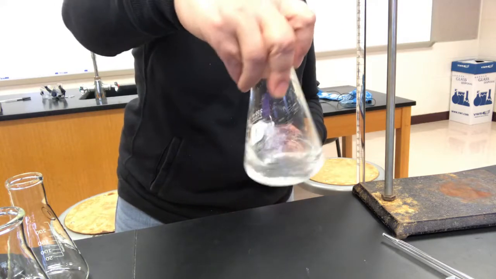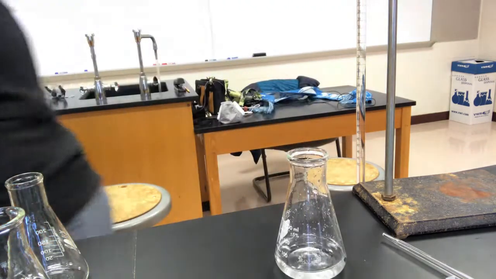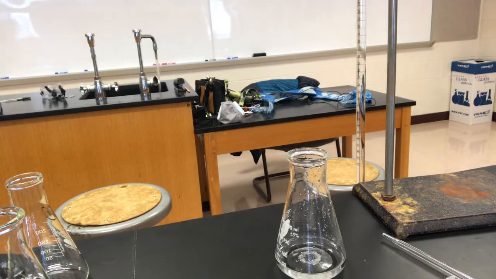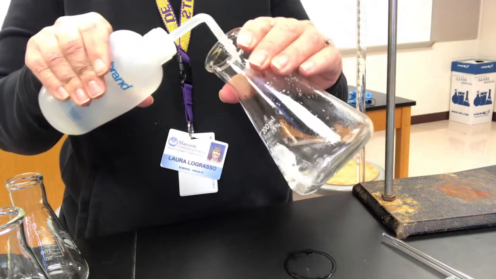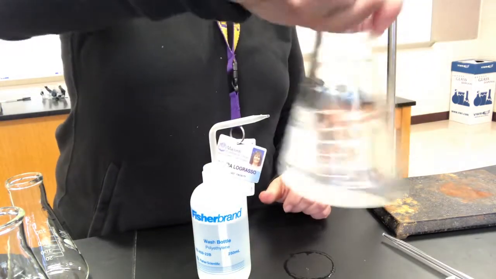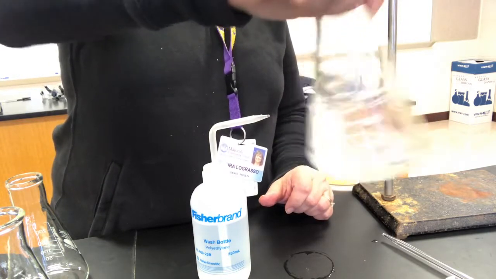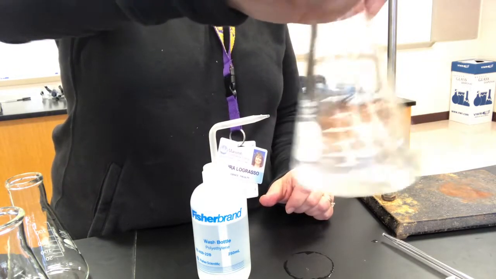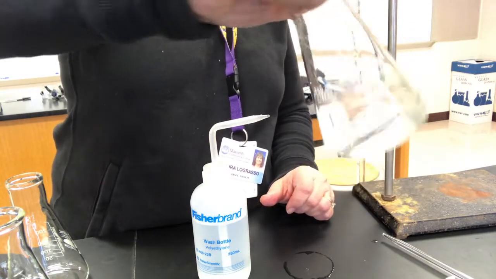Something I also don't have is a little squeeze bottle, so I'm going to go grab that as well. You think you have everything, and notice it's still not dissolved, so I want to make sure everything's down here, and vigorously make sure that all of the KHP is completely dissolved. You want every mole dissolved in the solution.